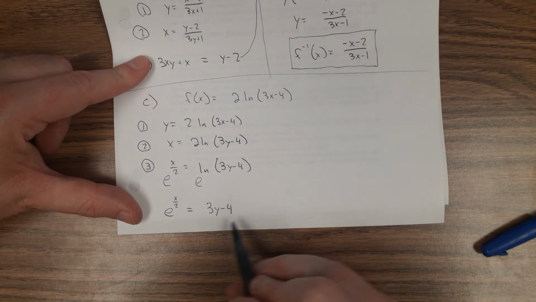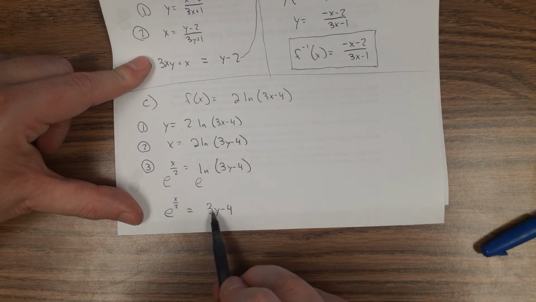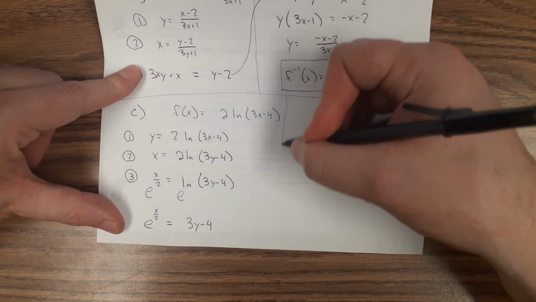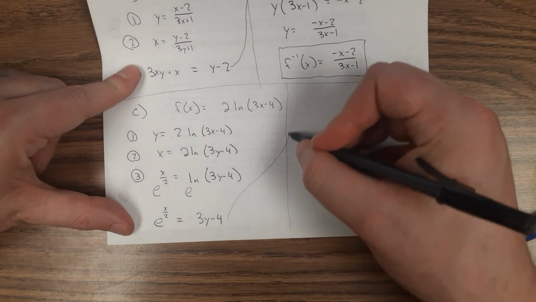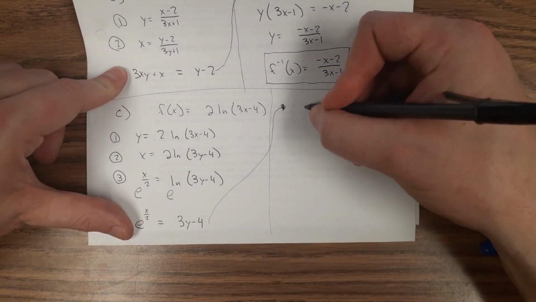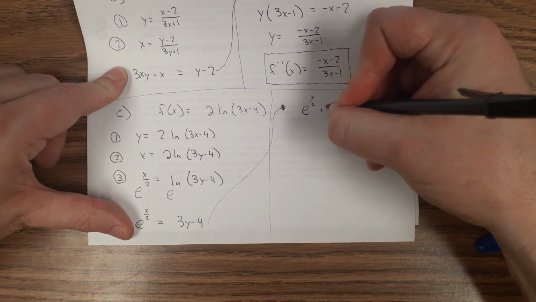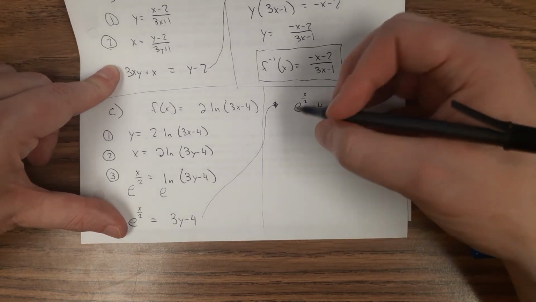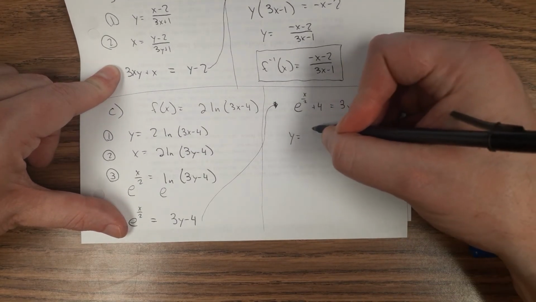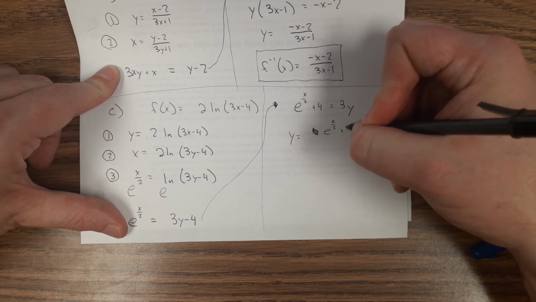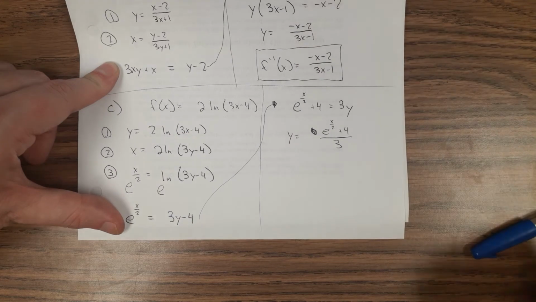Okay, so I'm making progress on my mission to get rid of all of the things surrounding the y and ultimately just get the y all by itself. I'm not there yet. I need to add 4 to both sides, and then divide both sides by 3, all over 3.